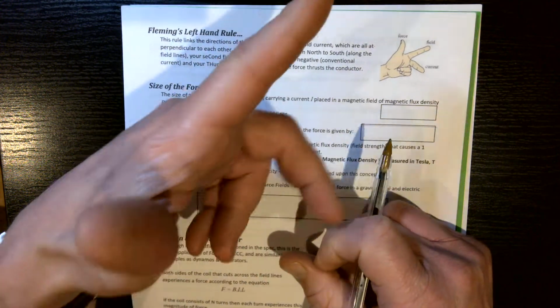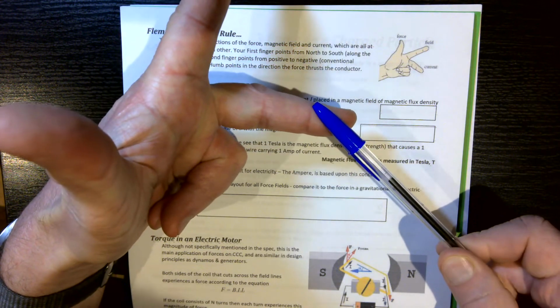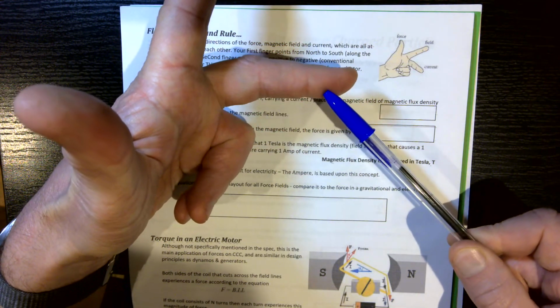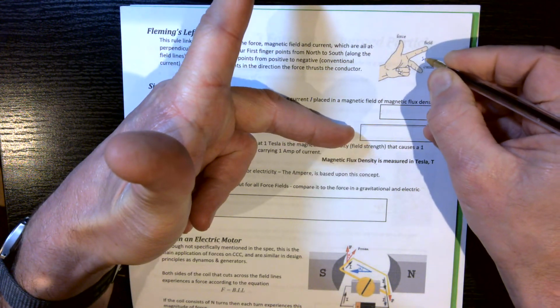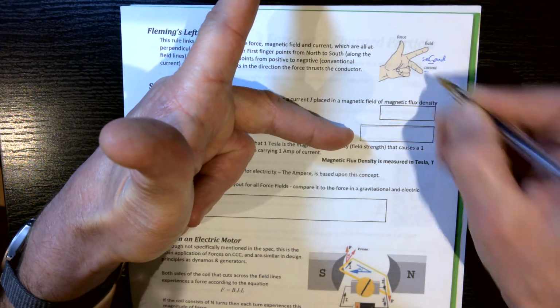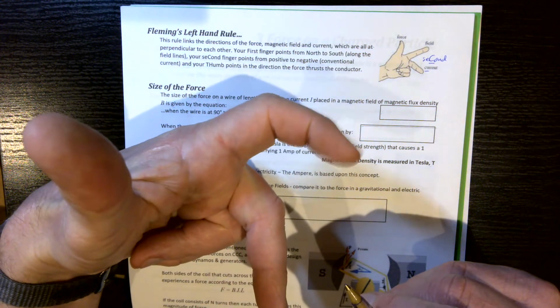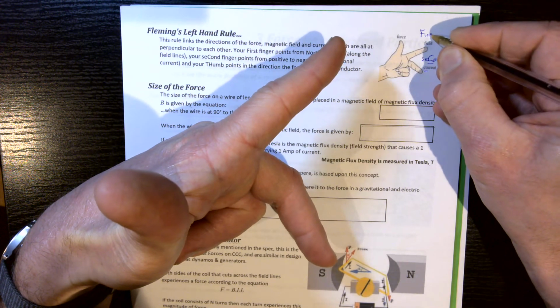But if you think of what you're trying to represent, you have some electric current flowing. So we use the second finger for the current. Bear with us, that sounds a bit odd, but it does work. Second finger for current. Our first finger is the field. That's more obvious.